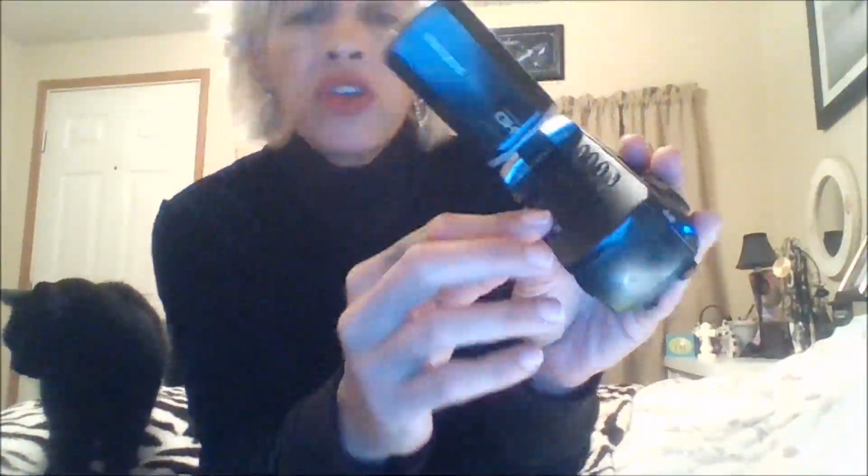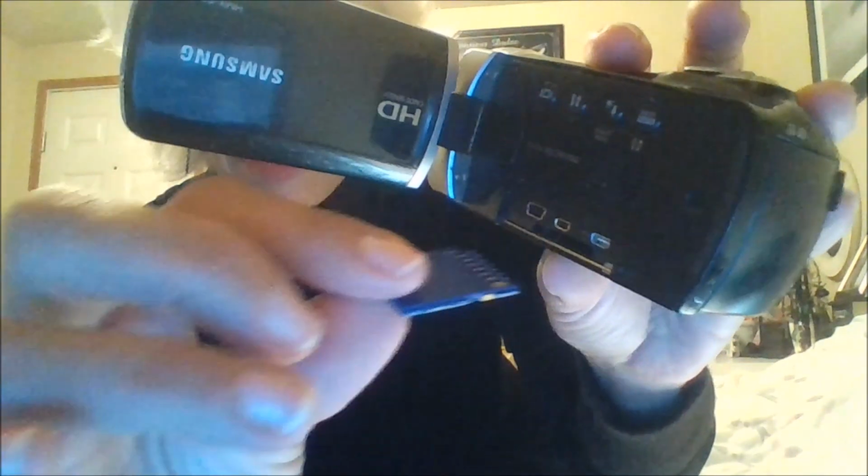Once I'm done filming the clips, I remove the smart card, which is located right here. It's kind of spring-loaded, so you push it, and it comes out just like that. Then it's inserted into a slot in the bottom of my laptop. I'll show you the slot in just a moment.